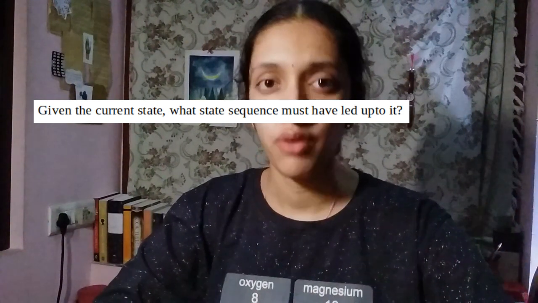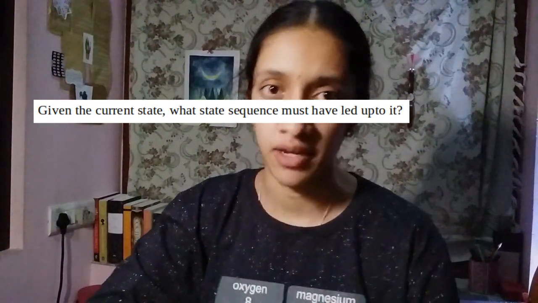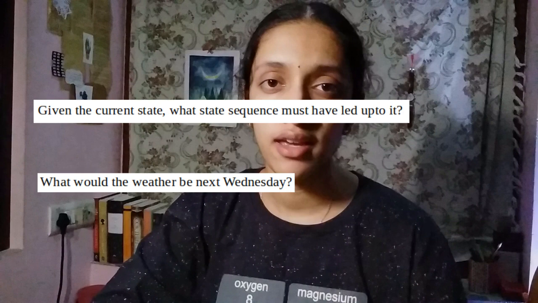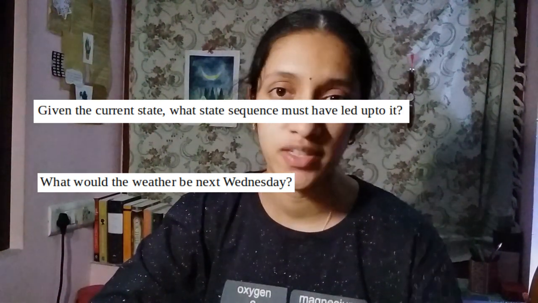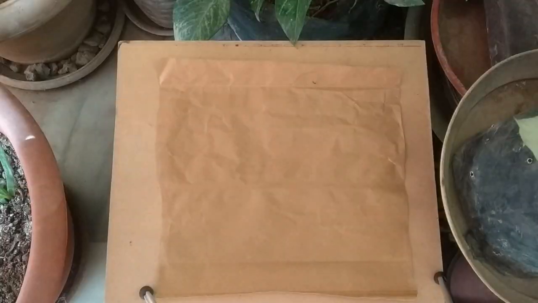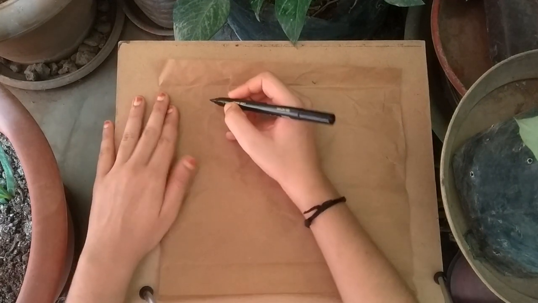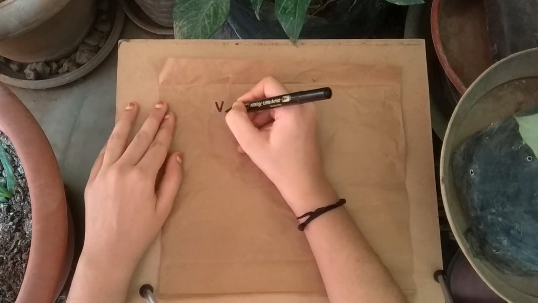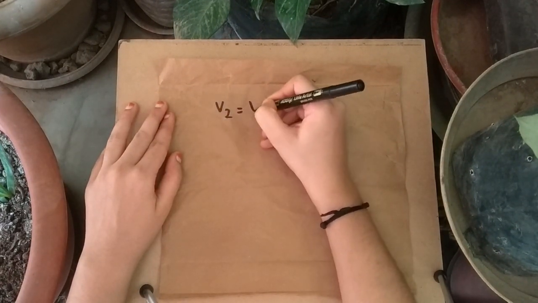Now that we know a few things about Markov models, we can use them to answer questions like, given a certain state, what sequence of states must have led up to it? Or something like, what would the weather be next Wednesday? In fact, the second question can be easily solved by simply repeatedly applying the Markov property.